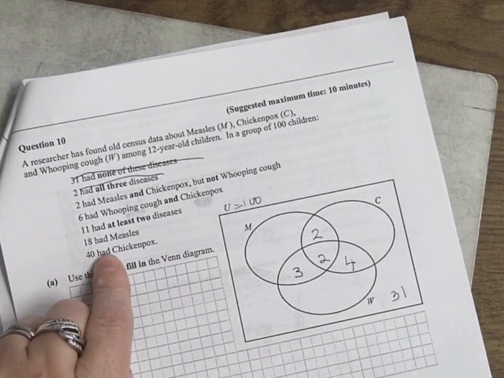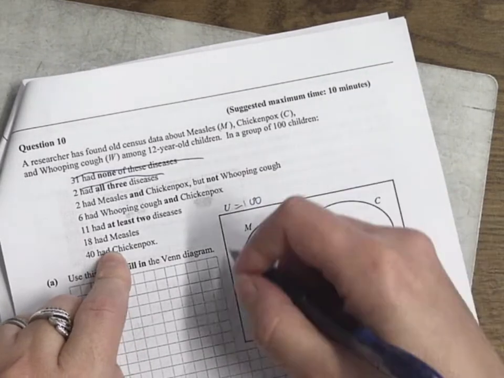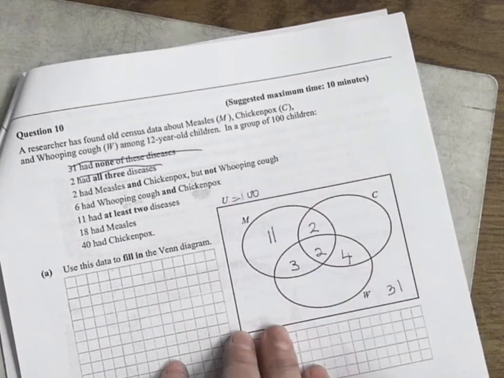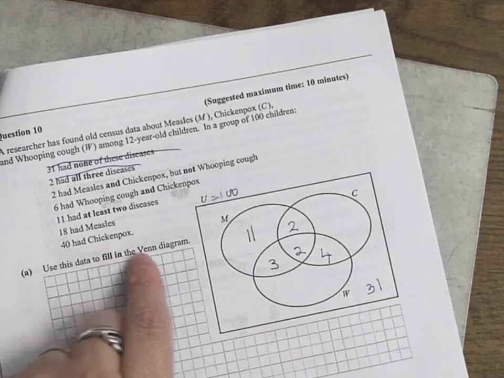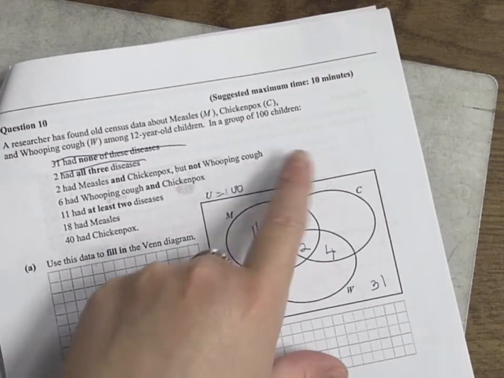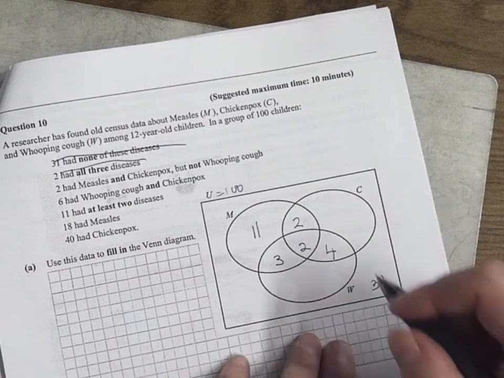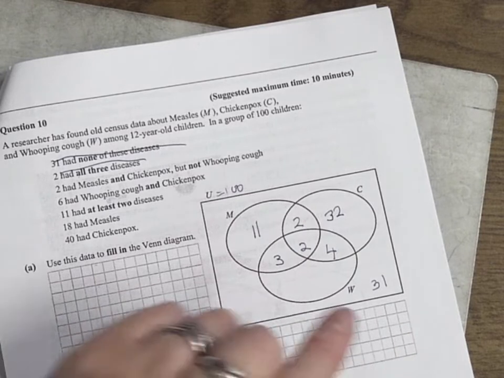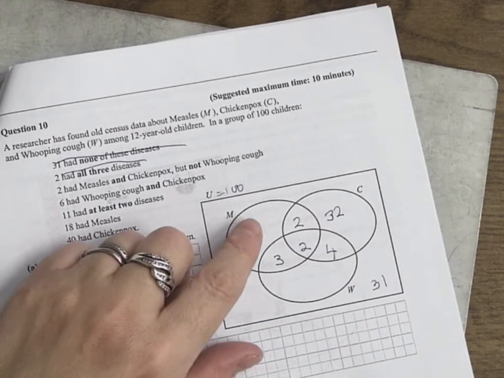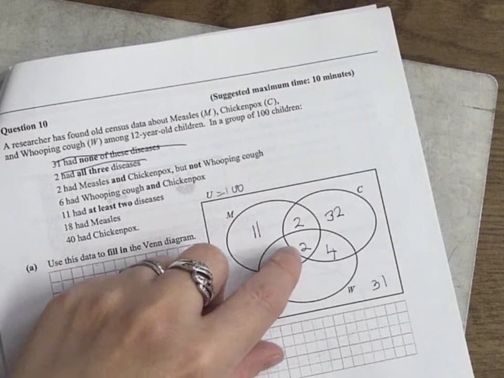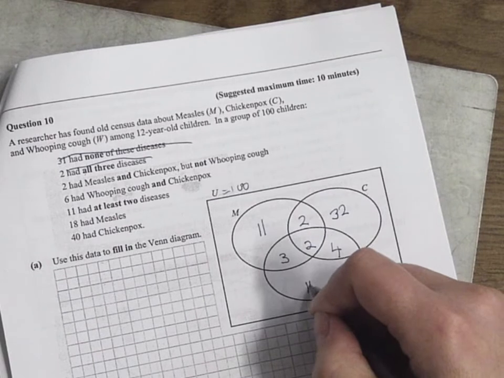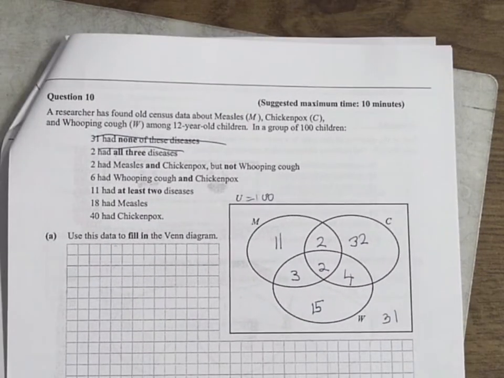18 had measles. In the whole M circle I've 3, 5, 7, that means there's 11 to go in. 40 had chickenpox, so there's 2 in the C circle, 2, 4, 8 in already, so that means there's 32 left to go in. And then the whole lot adds up to 100, so I have to add it all up to see what's left. 11, 13, 45, 54, 85, so that leaves me with 15. Is that okay? 10 marks for that. Yes.